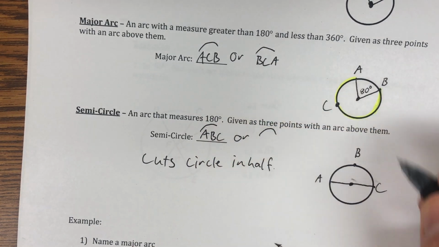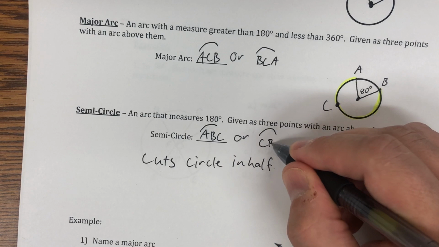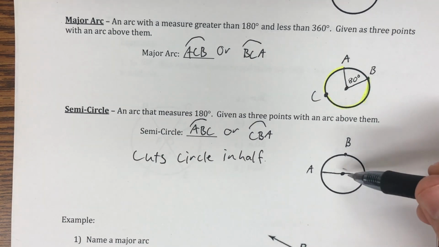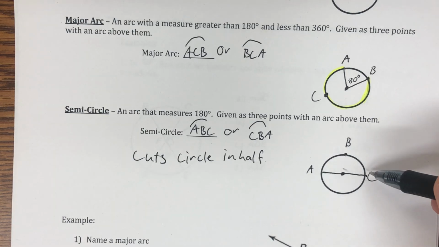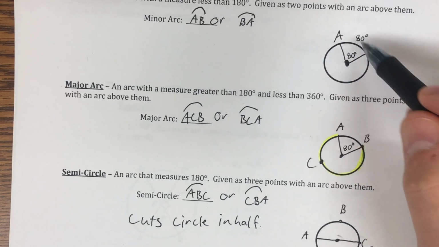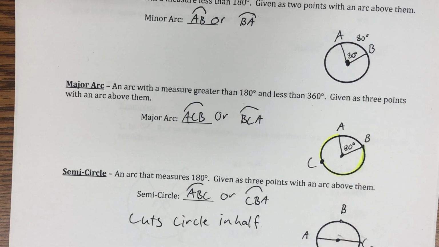or CBA. So in summary, when you name a semicircle, you have to use 3 points. A major arc, have to use 3 points. A minor arc, you use 2 points, okay?